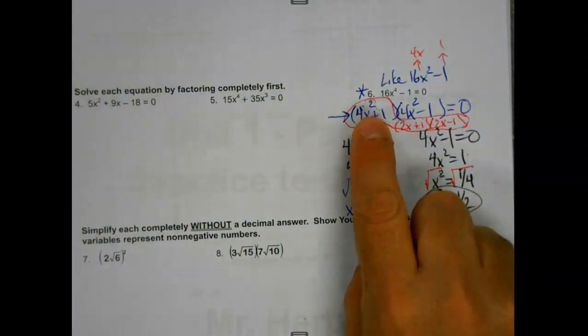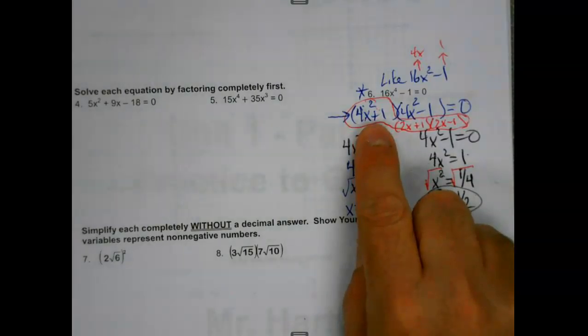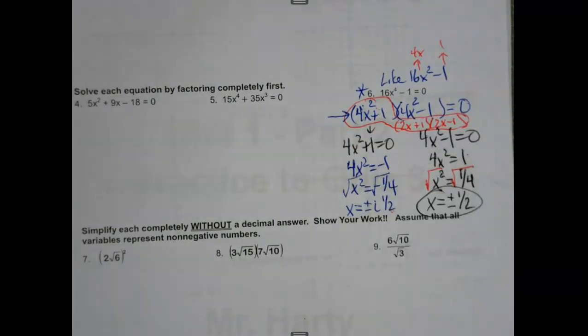There's no such thing as a sum of squares. At least not when we're talking about, unless we talk about imaginary numbers, which we're not. Factor it well. That's what I need from you. Okay, I think I've said that like 3 times now. Probably enough at this point.